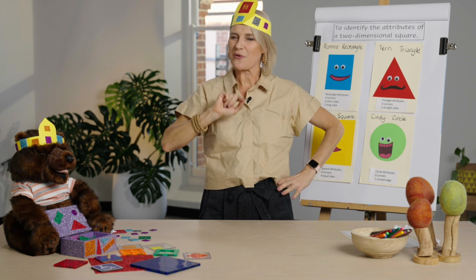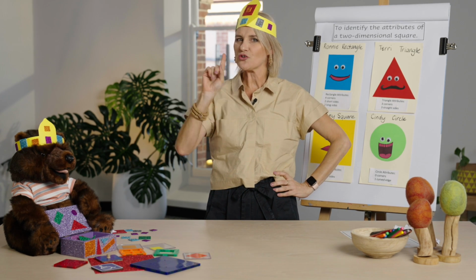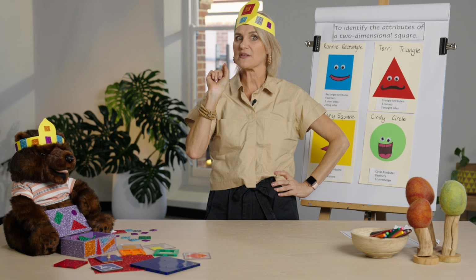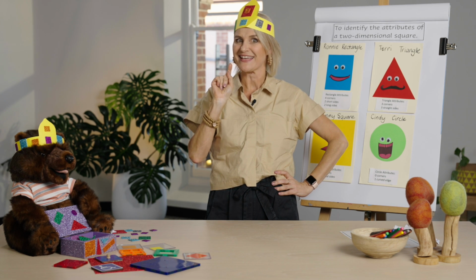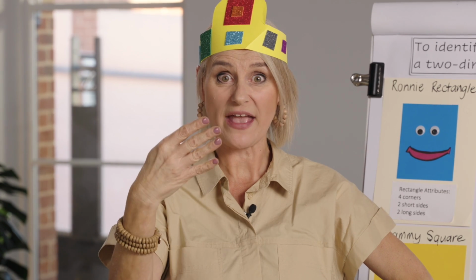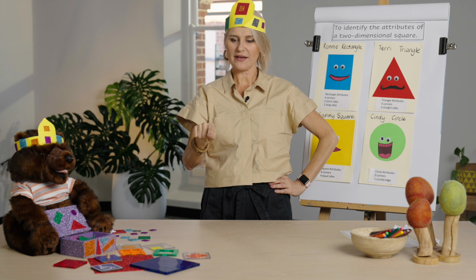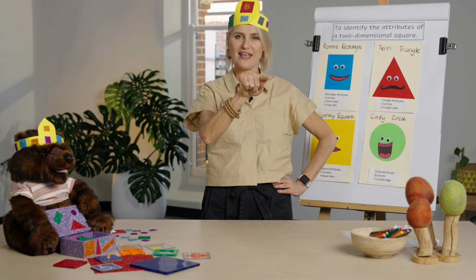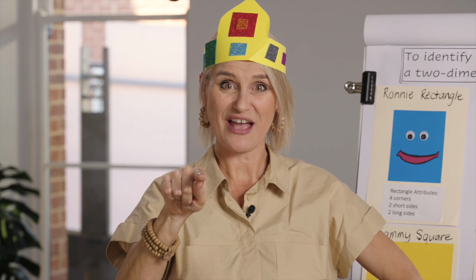But first of all, I wonder if you can use your knowledge of the attributes that make up a square, the special features, to draw a square in the air. Let's have a go at making a square. Let's remember the attributes that make up a square, the special features. So we need 4 corners and 4 equal sides. Are you ready? Let's go. 1, 2, 3, 4. Did you have a go?